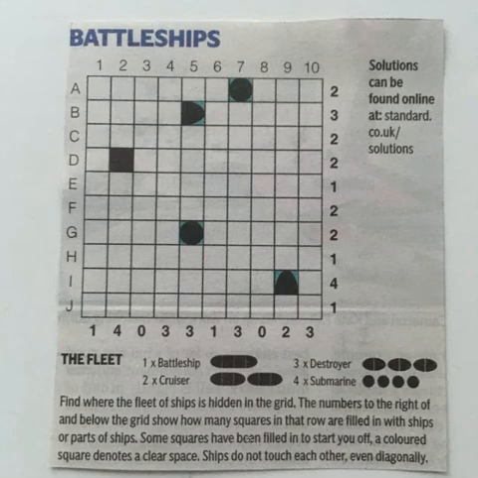The numbers to the right and below the grid show how many squares in that row are filled with ships or parts of ships. So, as you can see here, these numbers, you basically have to cross-reference them and work out, by process of elimination, what squares must contain a ship or part of a ship and which ones cannot contain any.